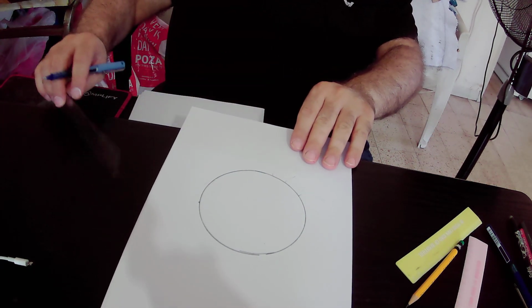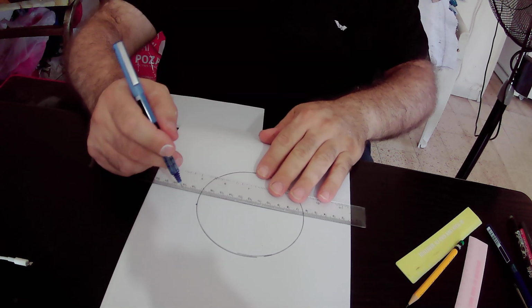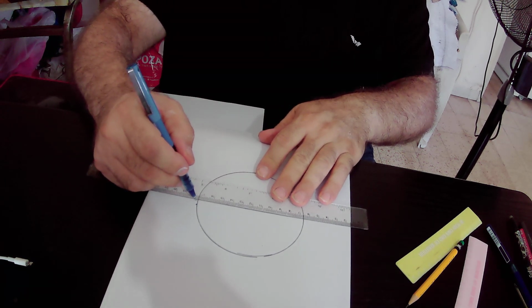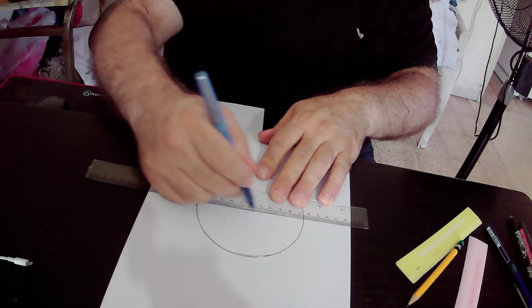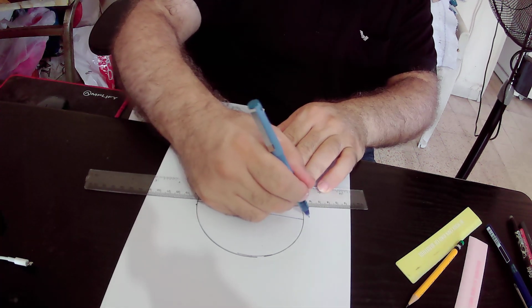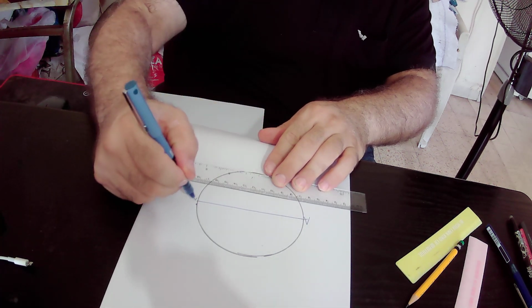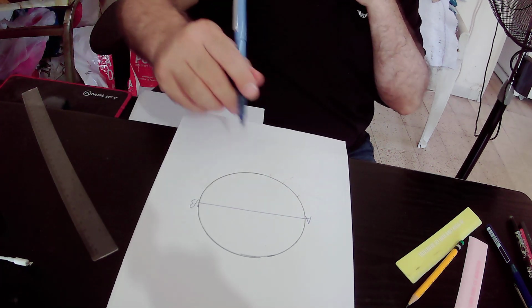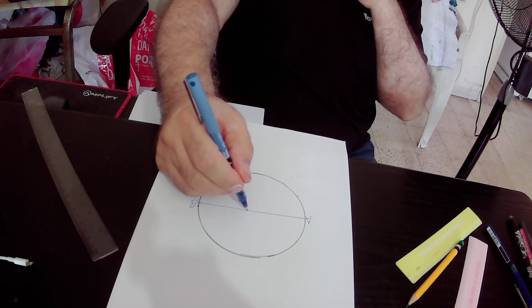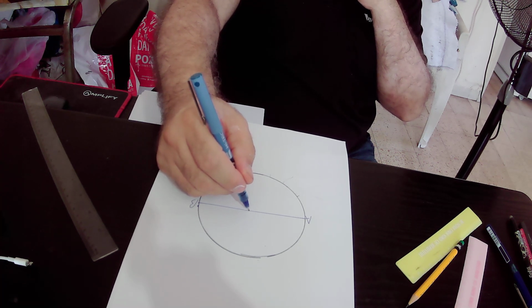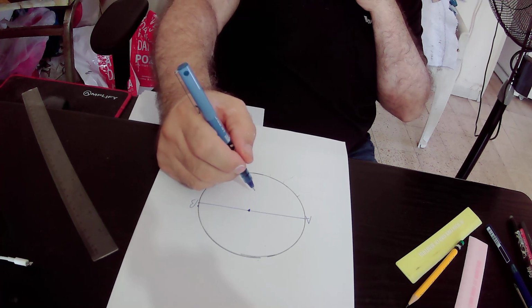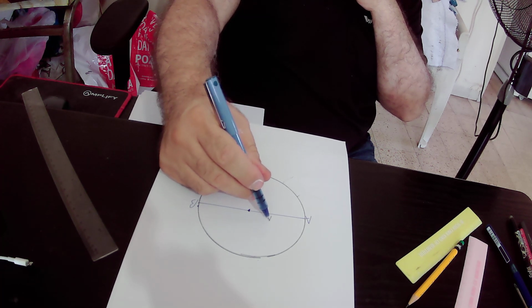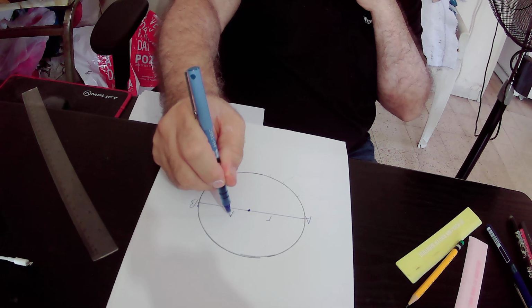If, for example, chord AB is the diameter of this circle, so this is the center of the circle, so this is the radius and this is the radius also.